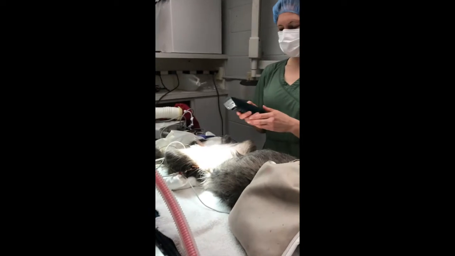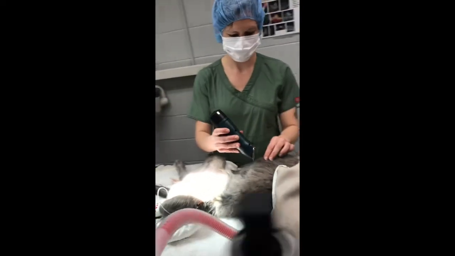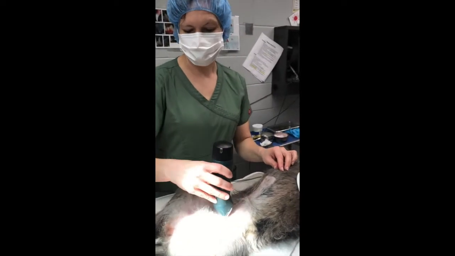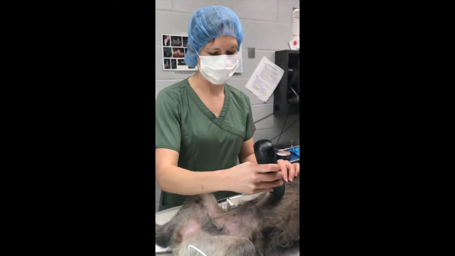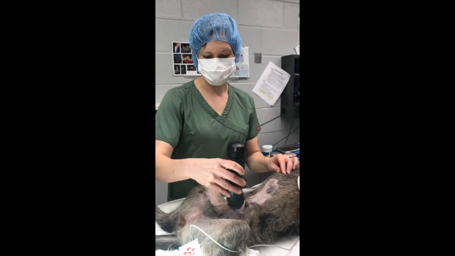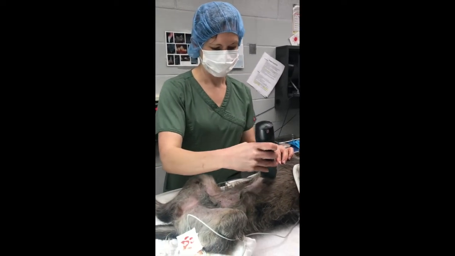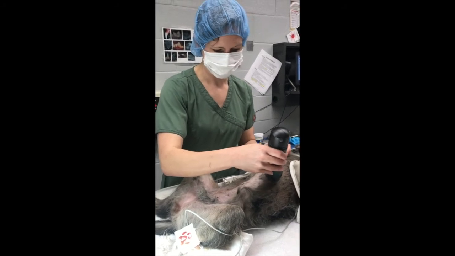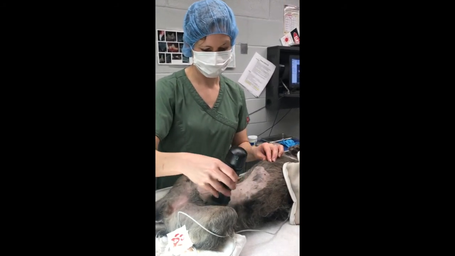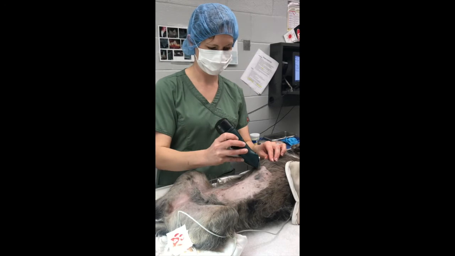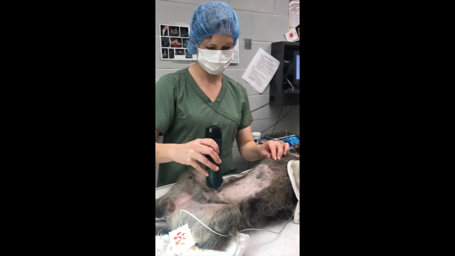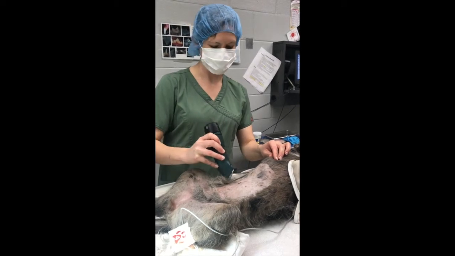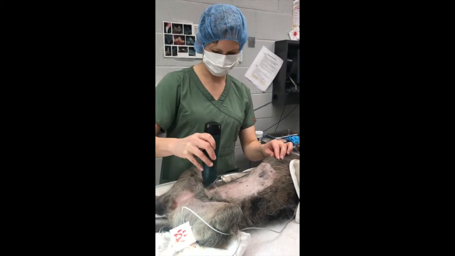So now we'll start clipping for our spay. And for any surgery, you just want to talk about the margins that your doctor wants for a spay or for any other procedure. Because after you've prepped, you don't want to have to go back and clip more.